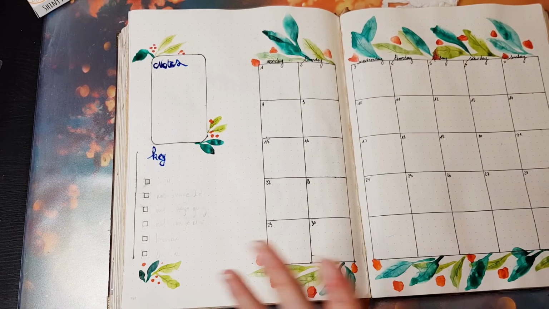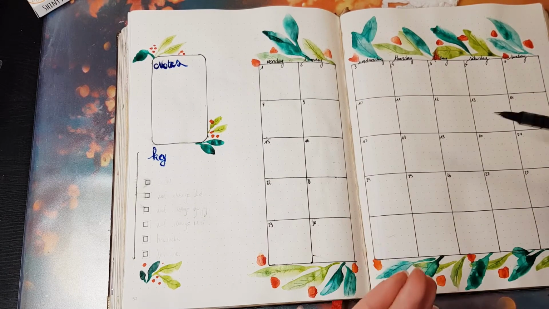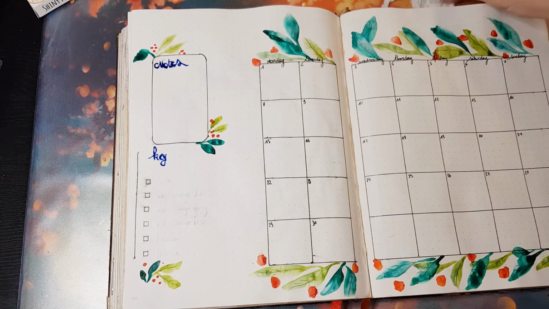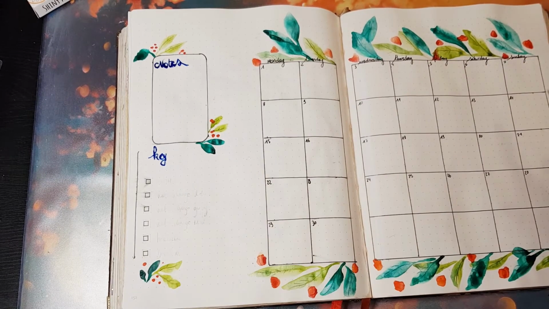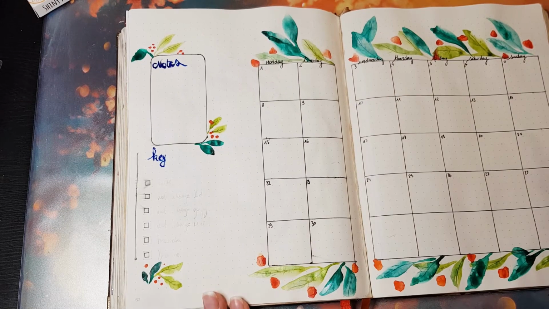Okay, so this is how my monthly overview is going to be. Again, it's the same pattern as all the other months because, as I already said in other videos, this is the way I feel most comfortable with. It's very clear. I have a direct overview of my month, and all my appointments fit in here. Also, this month there's no class, there's no daily programming, so I don't need more than this for the moment.